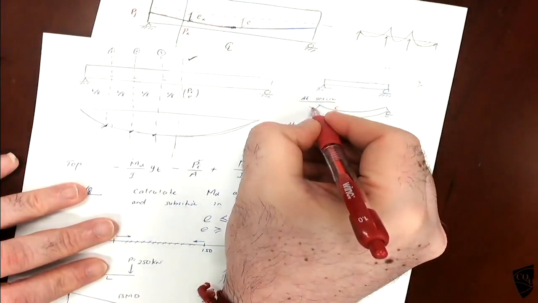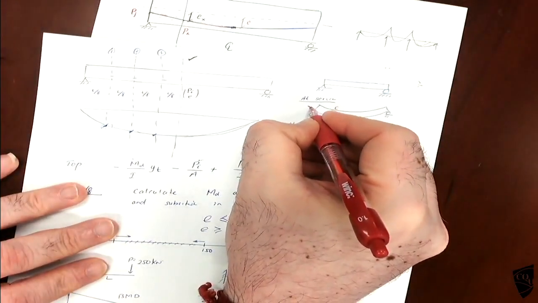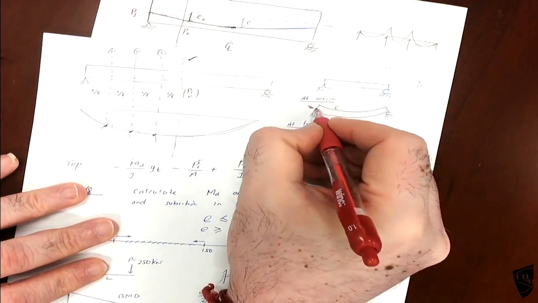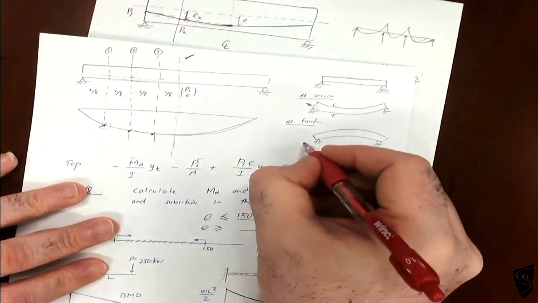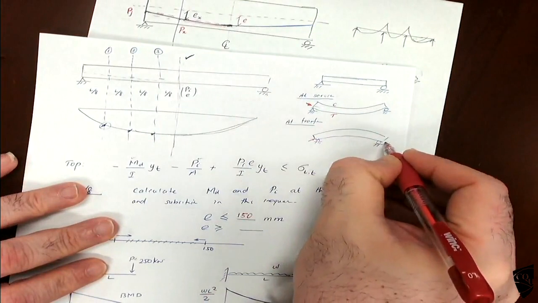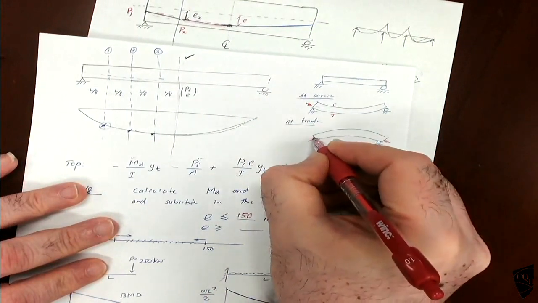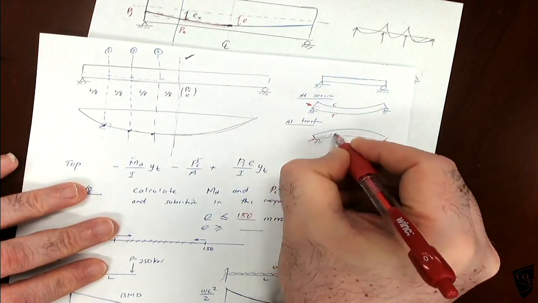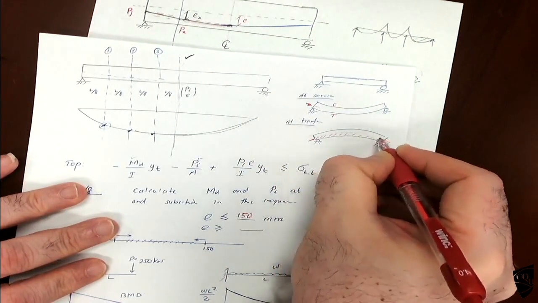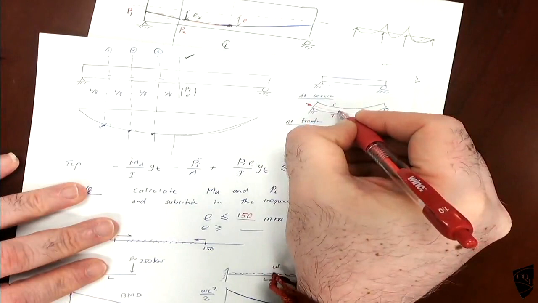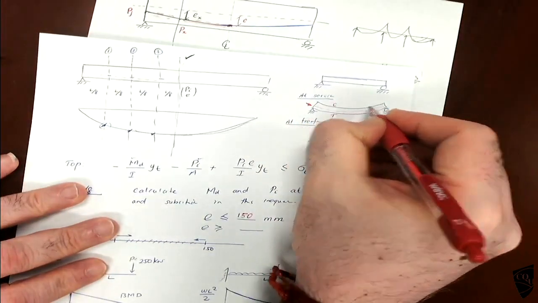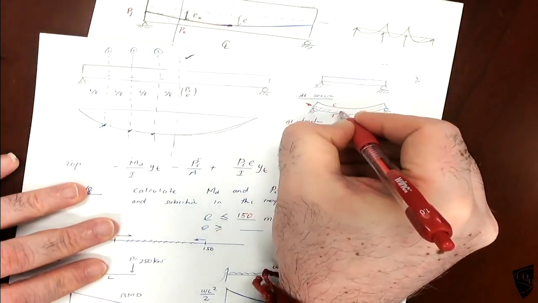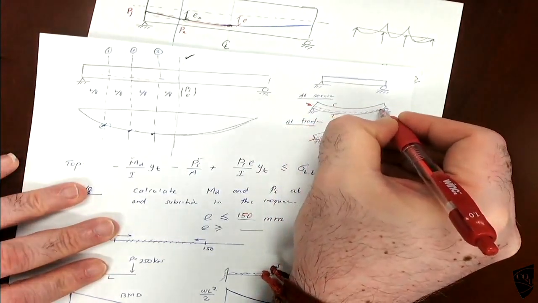Since the bottom part is under tension, top part under compression normally, we apply the compressive force in the bottom zone. Because the bottom part will be under tension when you put the full load.